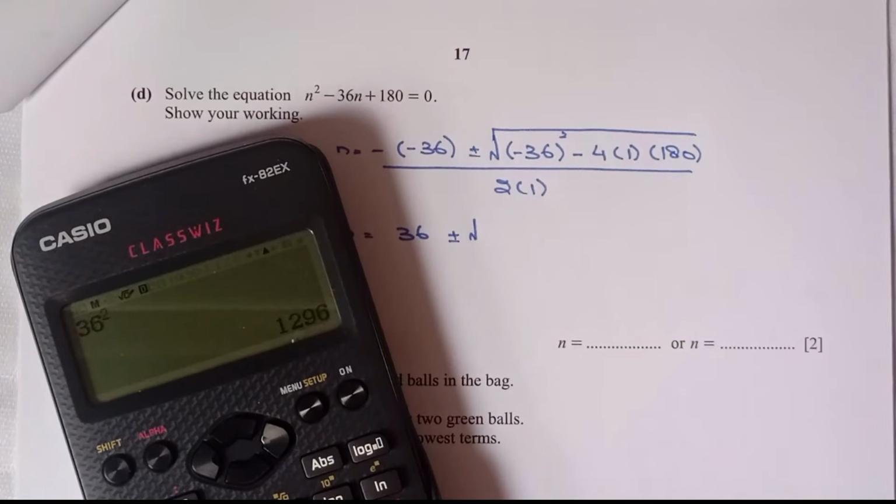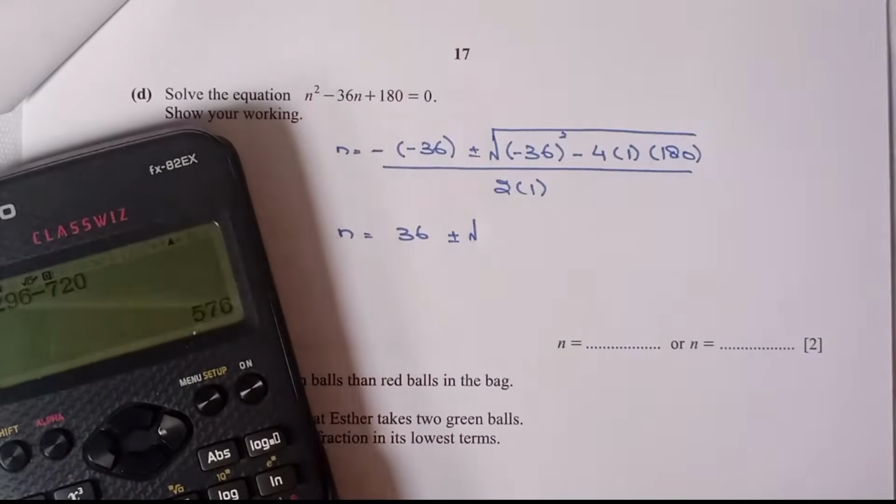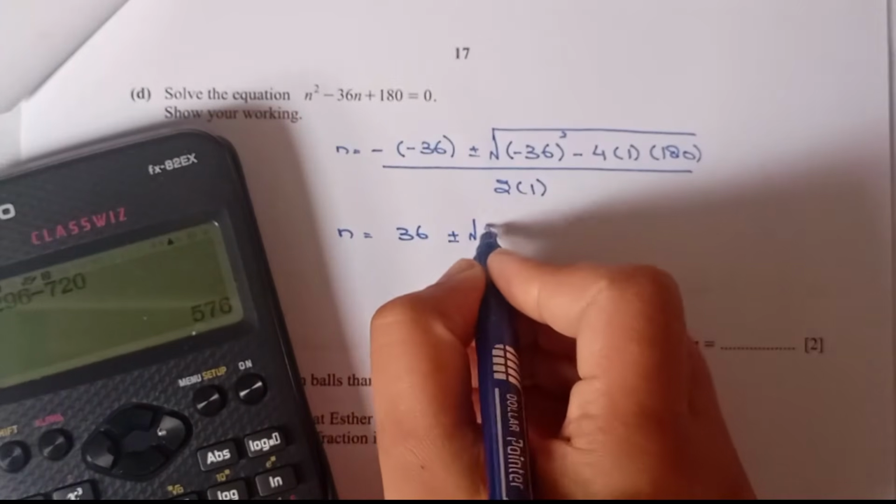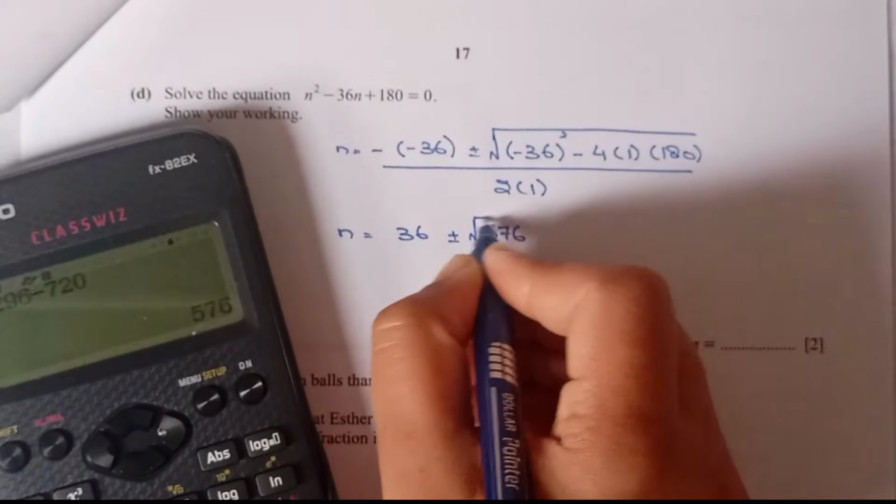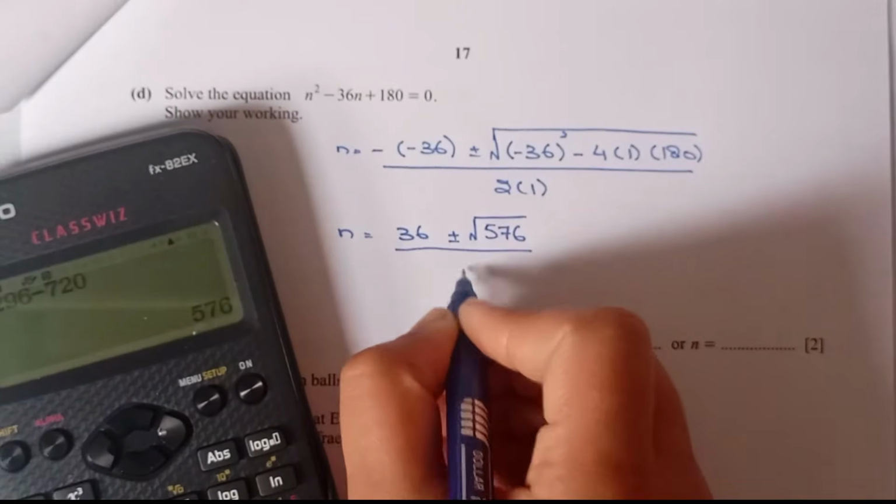is 1296, and negative 4 times 180 would be 720, and 1296 subtract 720 would be 576. So we can write down square root of 576, and then dividing by 2 times 1, which is 2.